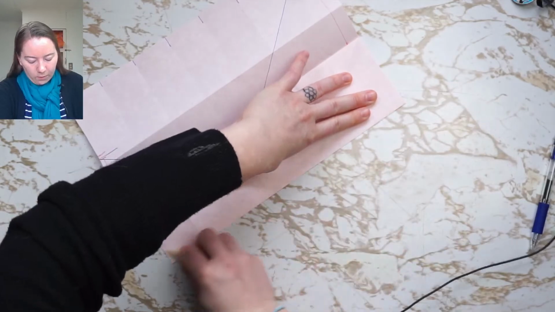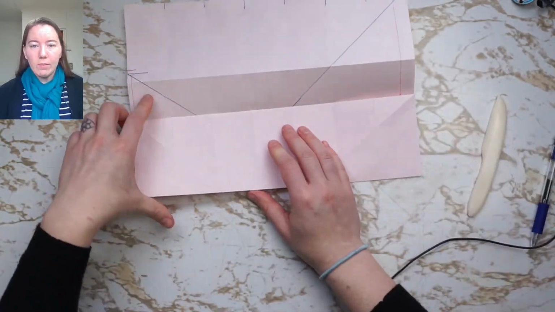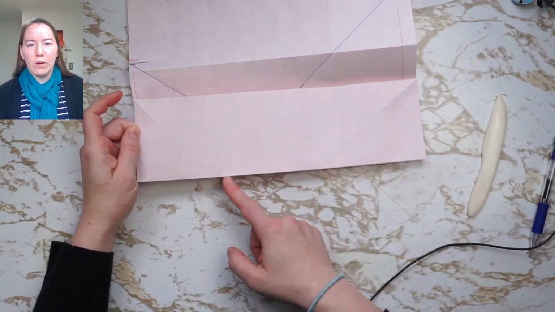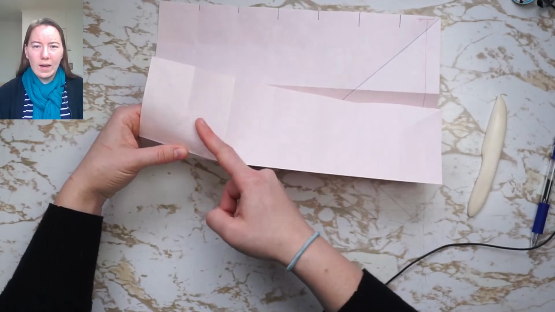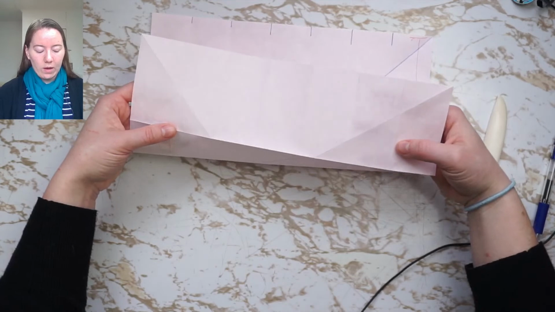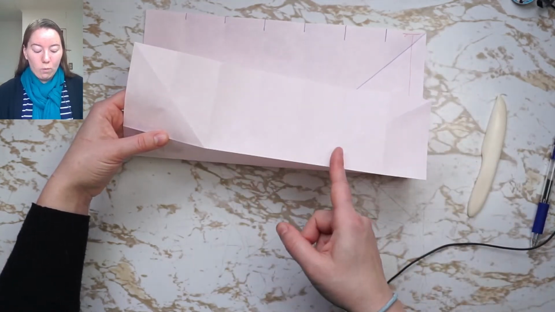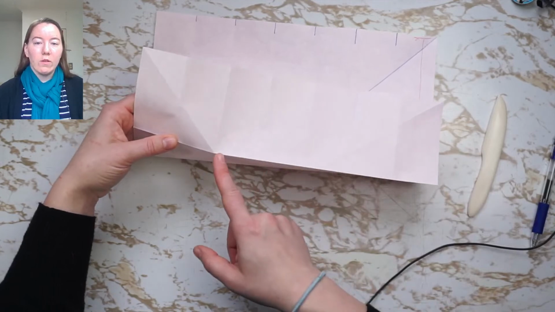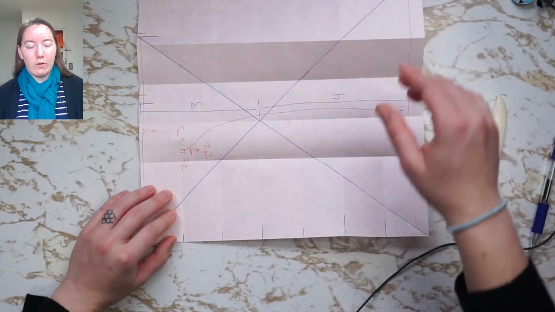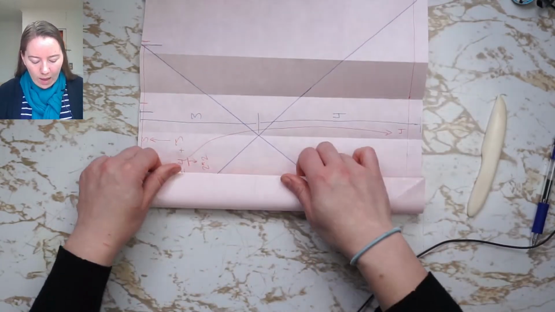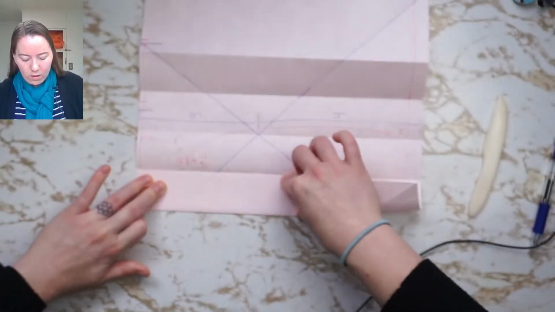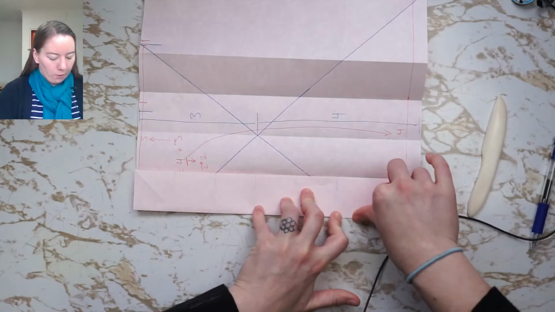And with each of these folds, I can double check that I've gotten it right, because I will have an intersection of a vertical and a horizontal with my diagonal that goes all the way through. Not the other diagonal. That won't intersect with any other grid intersections, but this diagonal that goes all the way through will intersect with each grid intersection it crosses. And then I can fold my bottom edge up to meet that last fold that I made.